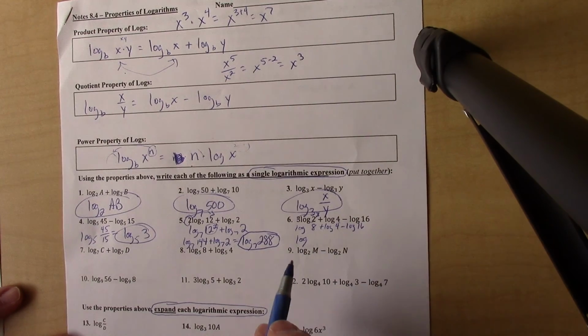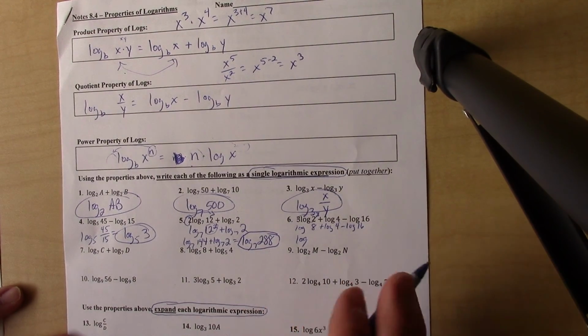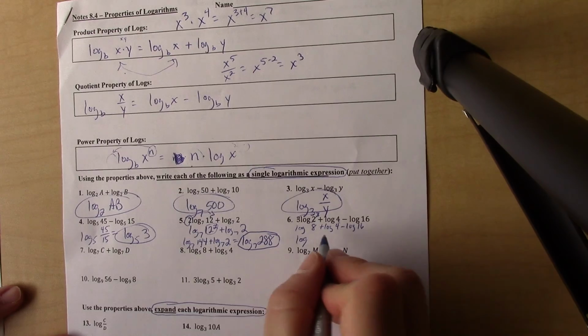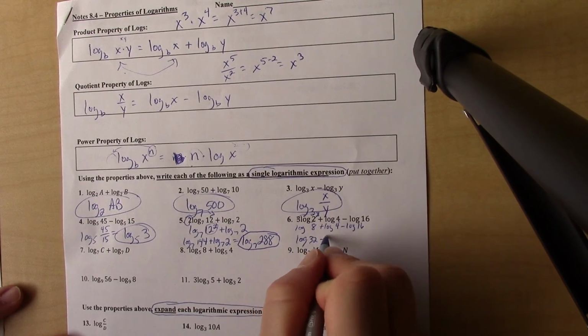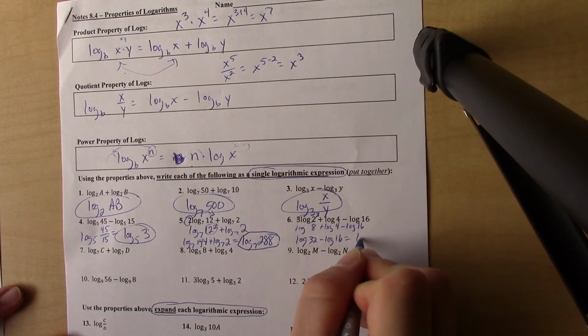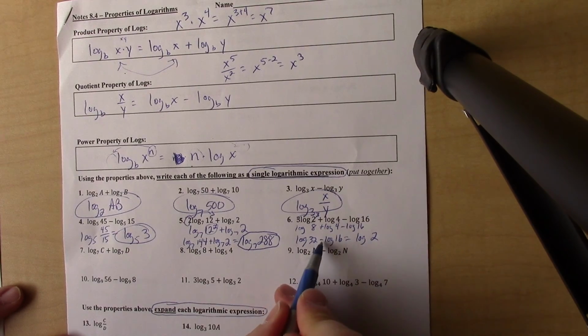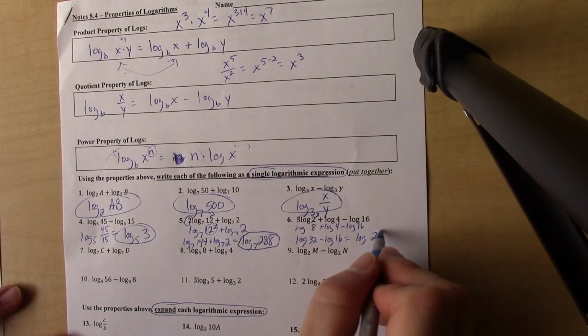And when plus or minus is on the same line, it's just like when times and divide are on the same line. Just like in a normal problem, you just work left to right. So this would be log of 32 minus log of 16, which is log of 2. Because minus means divide. 32 divided by 16 gives me 2.